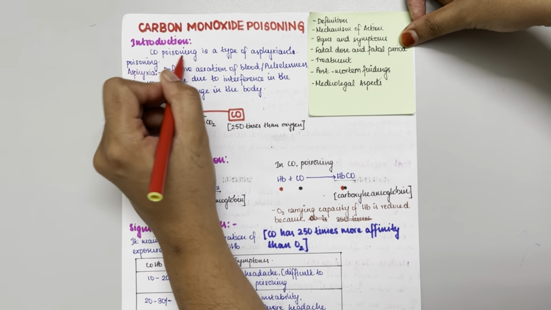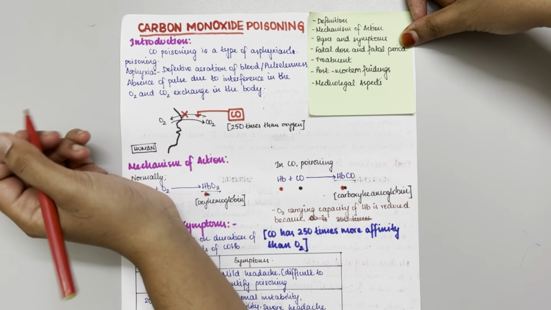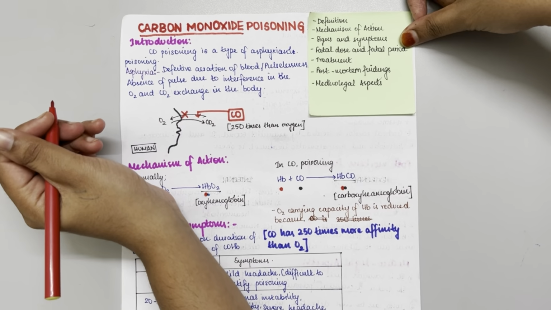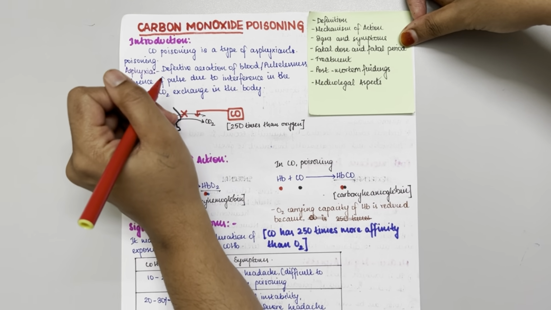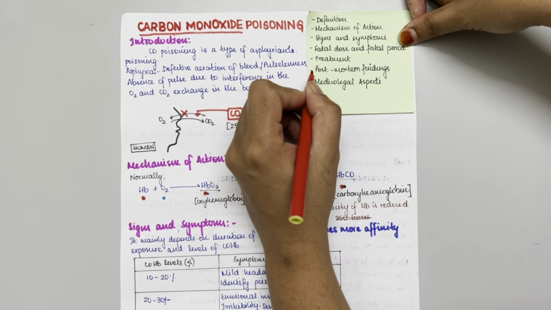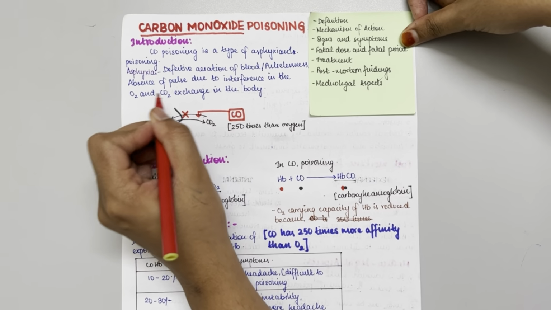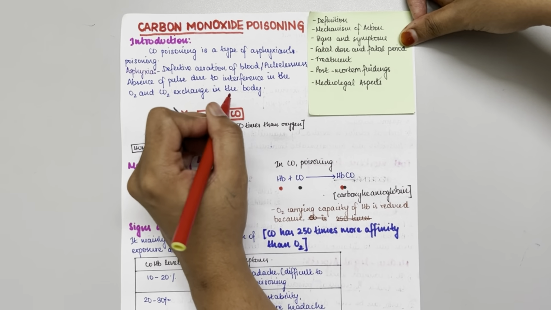So carbon monoxide is commonly known as an asphyxiant. What we mean by asphyxiant is a substance that causes asphyxia. Asphyxia is defective aeration of blood causing pulselessness. So how does it cause pulselessness? By interacting with the O2 and CO2 exchange within the body.